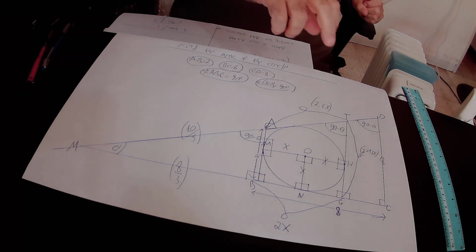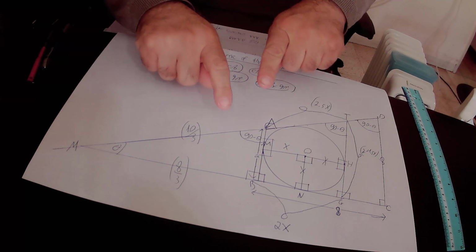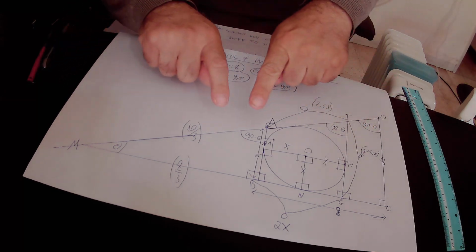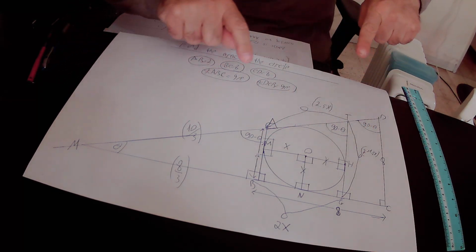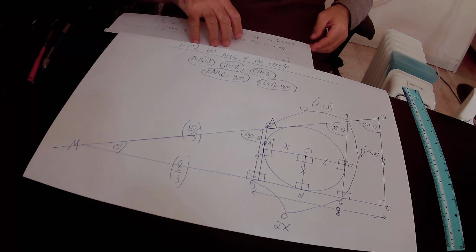And from the fact that the two right triangles are similar to each other, we derive that the following relationship exists between their sides: GM in the big triangle over AM in the small triangle is equal to TG in the big triangle over AB in the small triangle. I repeat again.